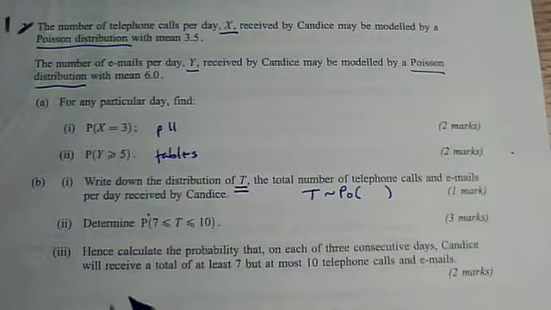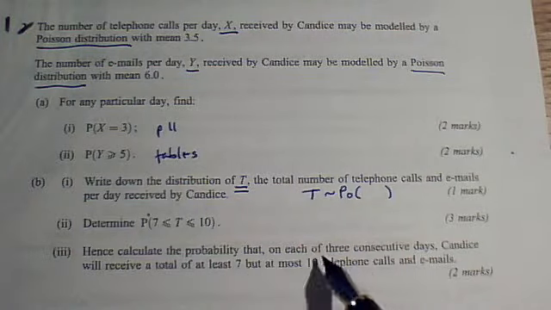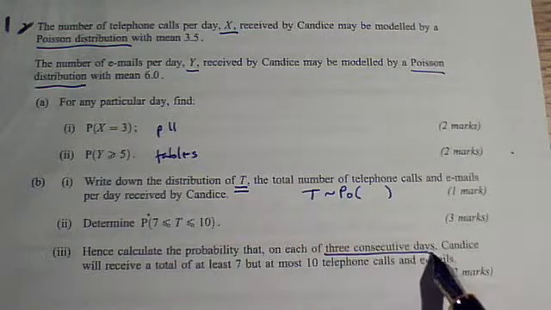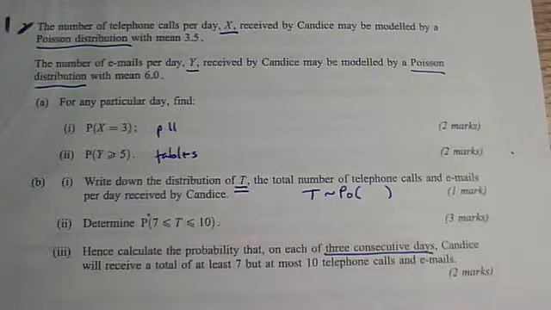The sting in this question really is in B part 3, and even that's only 2 marks. But this is a very important type of situation to look at, where we've got double layeredness going on. We're looking at 3 consecutive days. Now that could just be adding together 3 Poisson random variables. We need to look more closely at the question to see if that's what's happening.